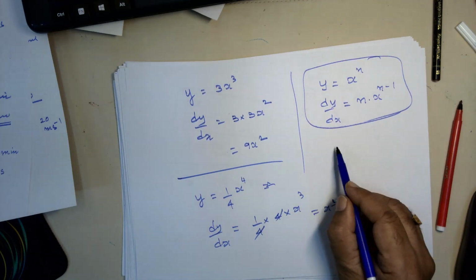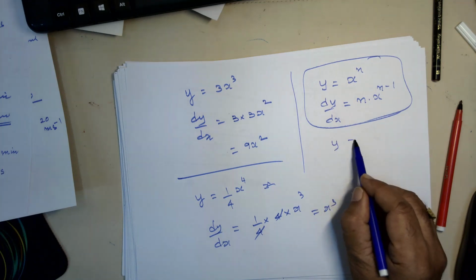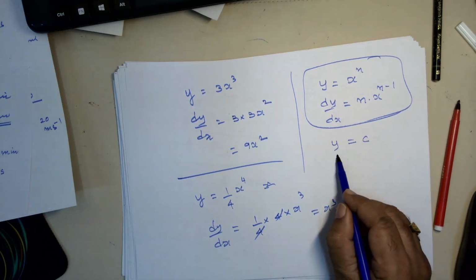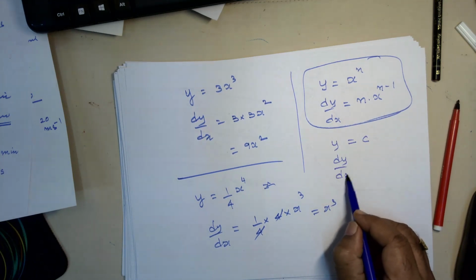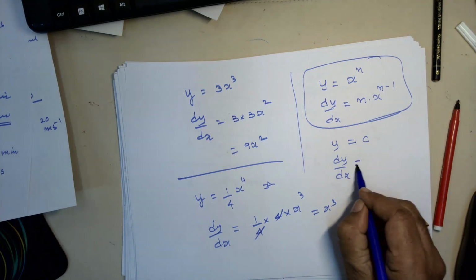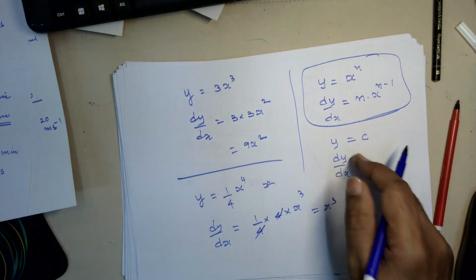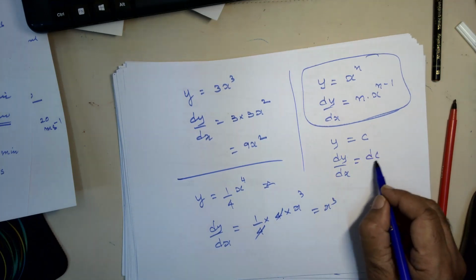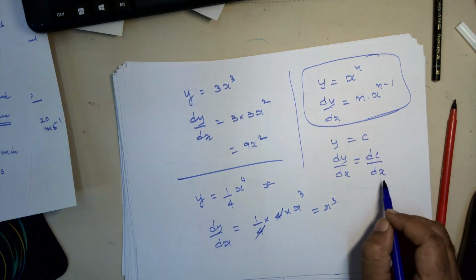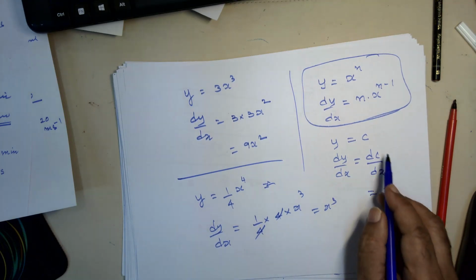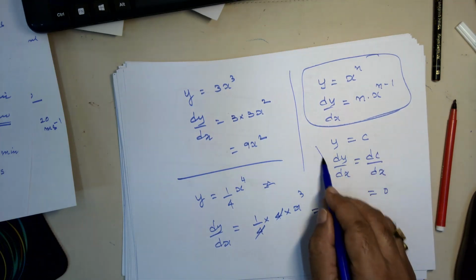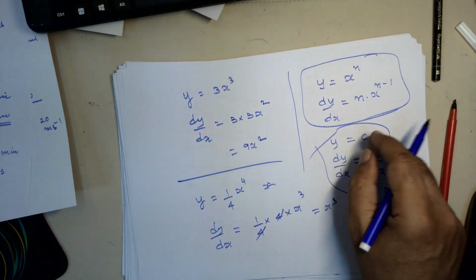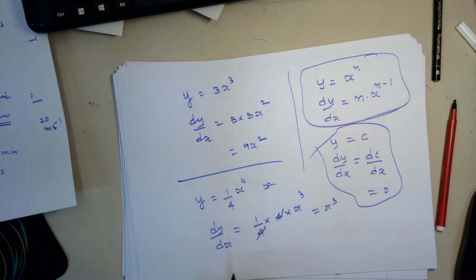Now let me introduce another formula. Y is equal to a constant, and dy by dx, there is no x, only a constant is there. So in that case, dc by dx becomes 0. A constant, when it is differentiated, becomes 0, when it is kept alone.